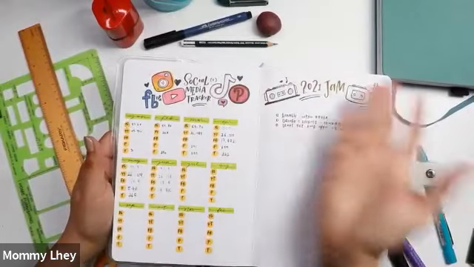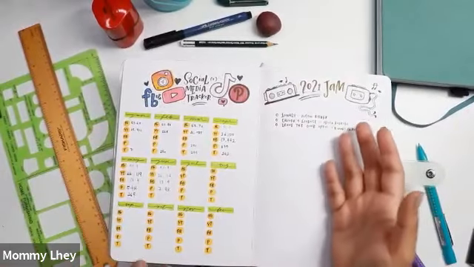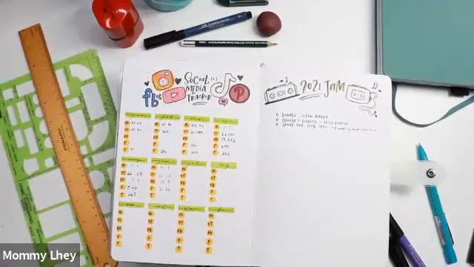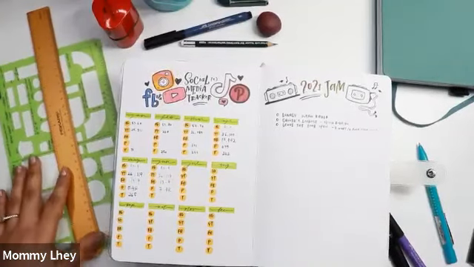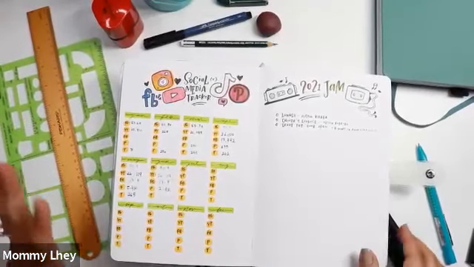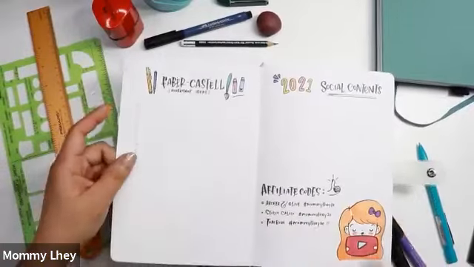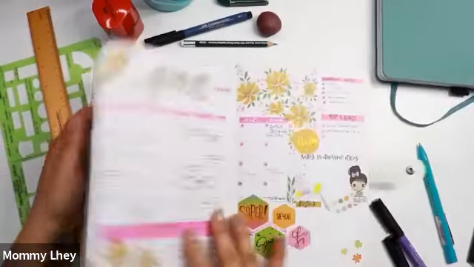The tracking system, there are a lot of different bullet journalers that do a lot of tracking, and I'm really not into tracking. I've tried it. I just couldn't keep up with it. So that's what it is.